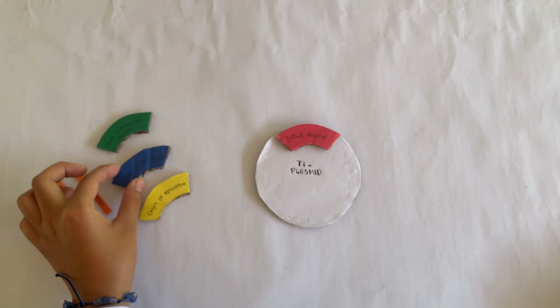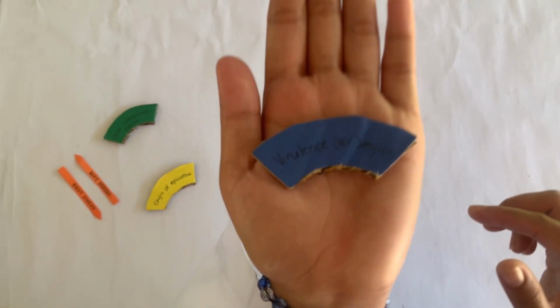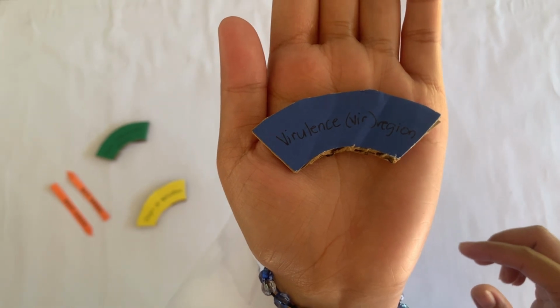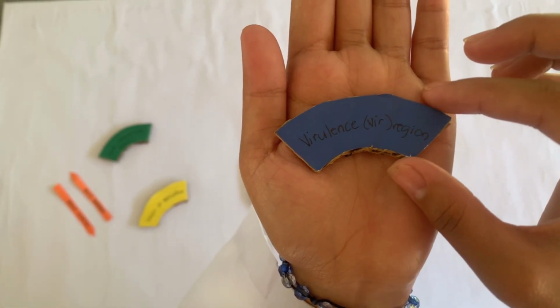Next, the blue piece is the virulence, or the Vir, region. Think of it as the command center. It contains genes that produce proteins crucial for cutting and transferring the tDNA into the plant cell.